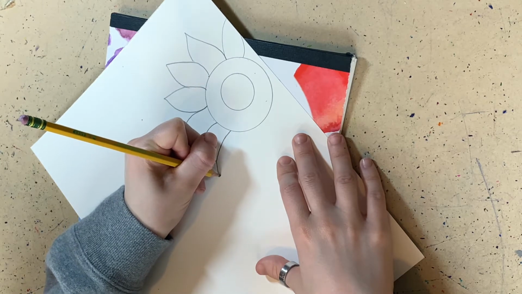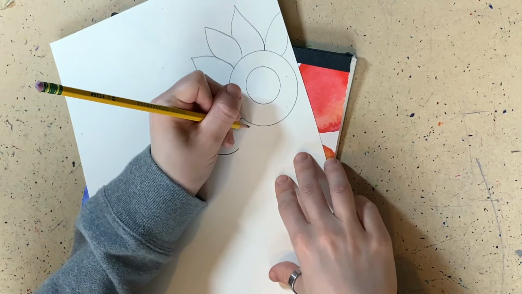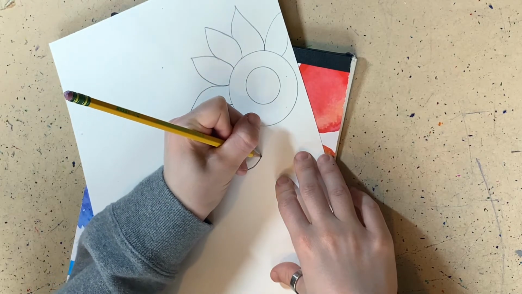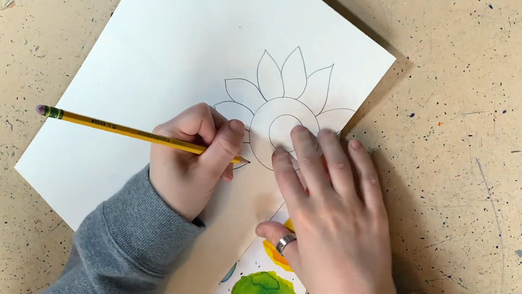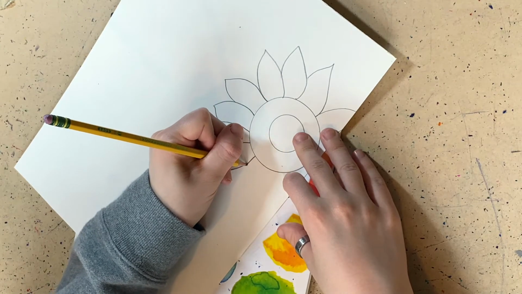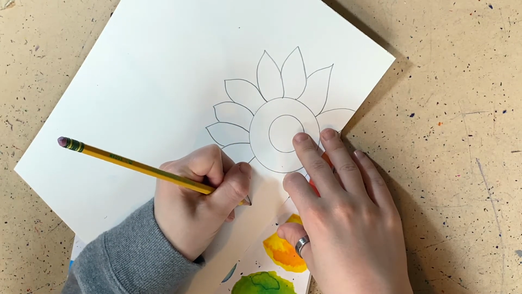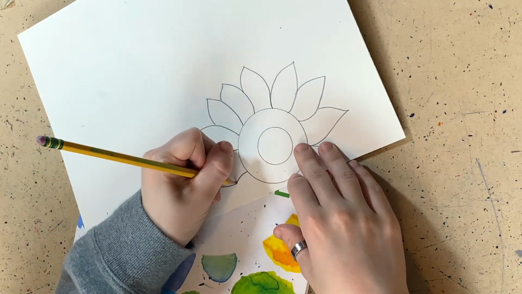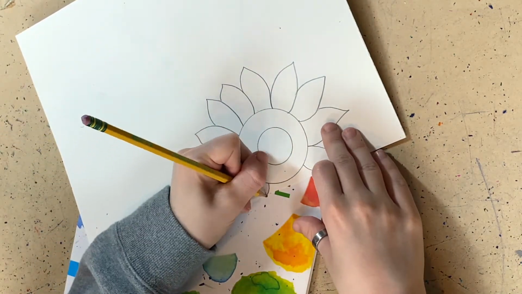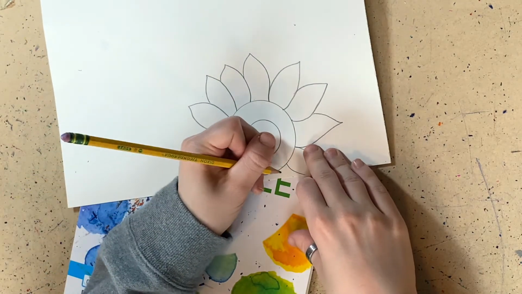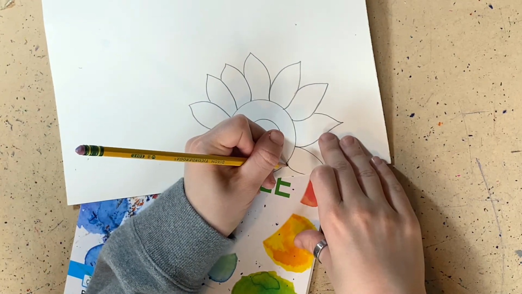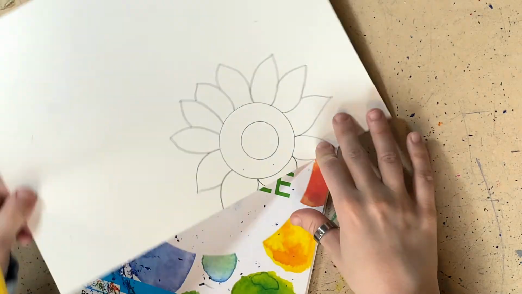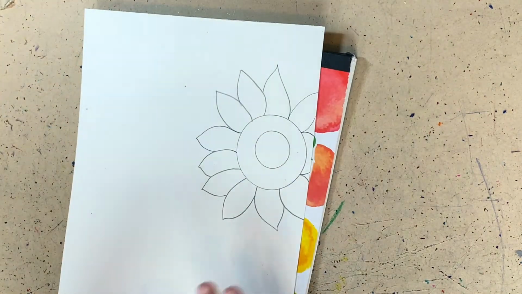And so we're just continuing the design all the way through the sunflower. Okay, and then we're going to make one here. Okay. So here is the first part of the sunflower.